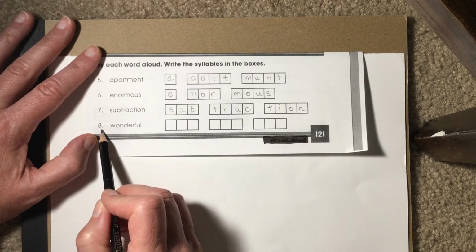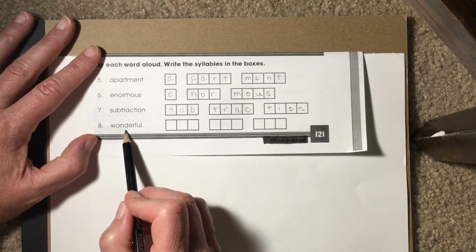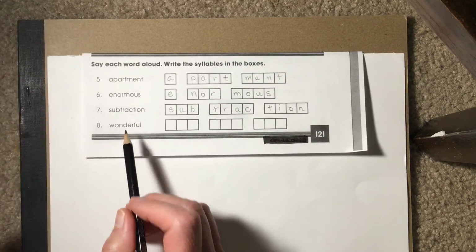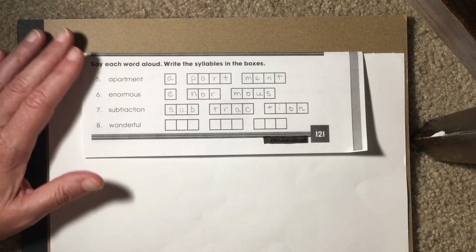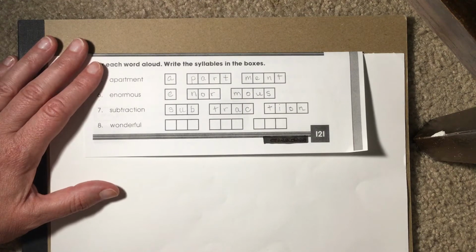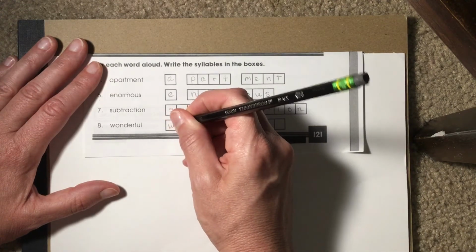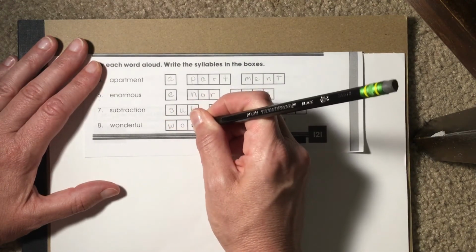Last, number 8, we have the word wonderful. Let's clap the word wonderful. Wonderful. 3 syllables. Good job. Let's write them. First syllable is one. W-O-N.